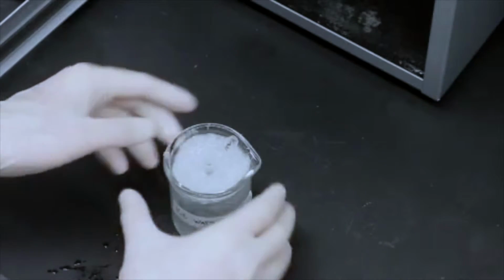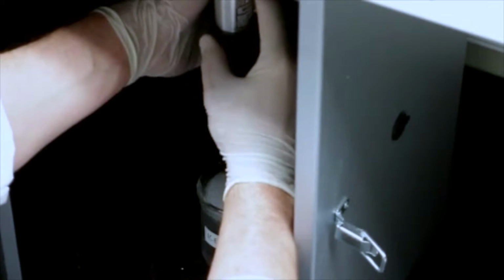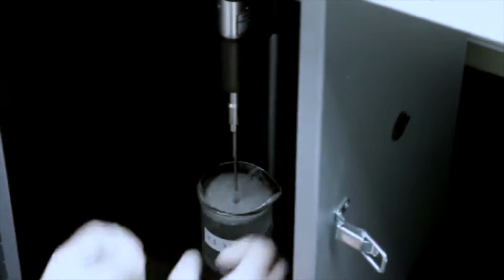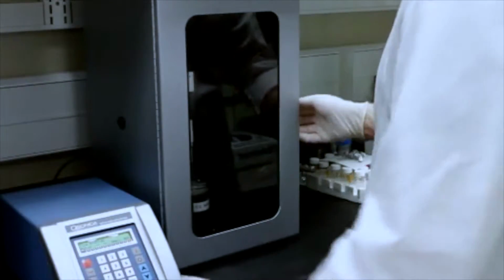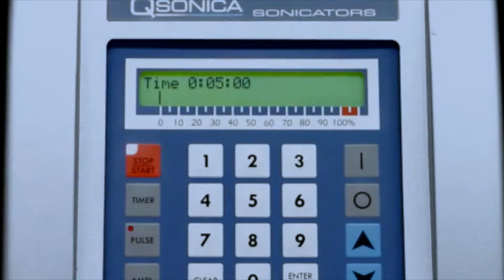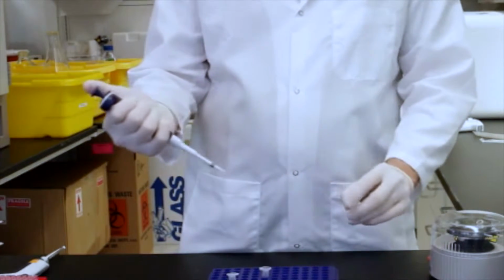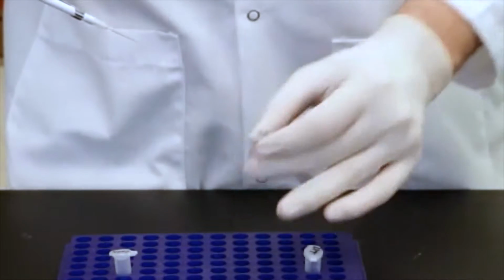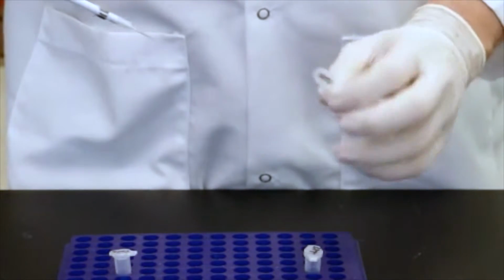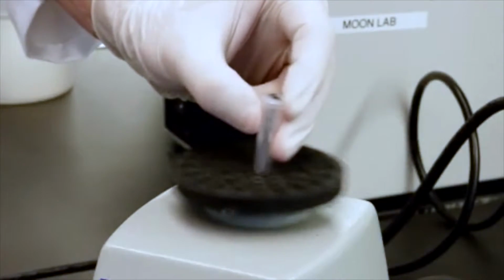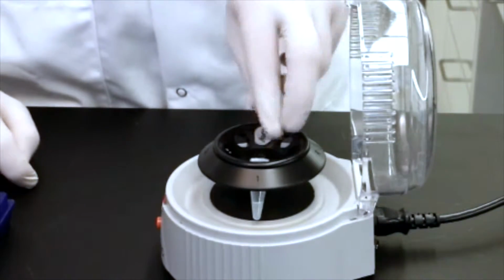Next, place the tube in an ice water bath with continuous sonication using the 40% intensity setting on a 125 watt 20 kHz probe tip sonicator. After 5 minutes, add 4 microliters of 150 millimolar DTT to the tube, vortex to mix, and spin down the sample in a microcentrifuge.